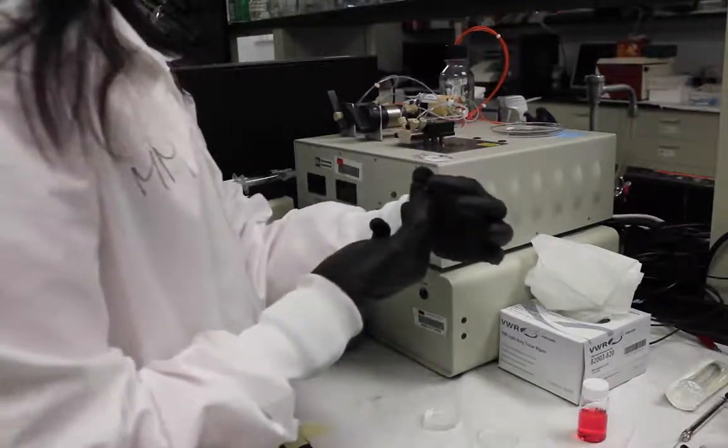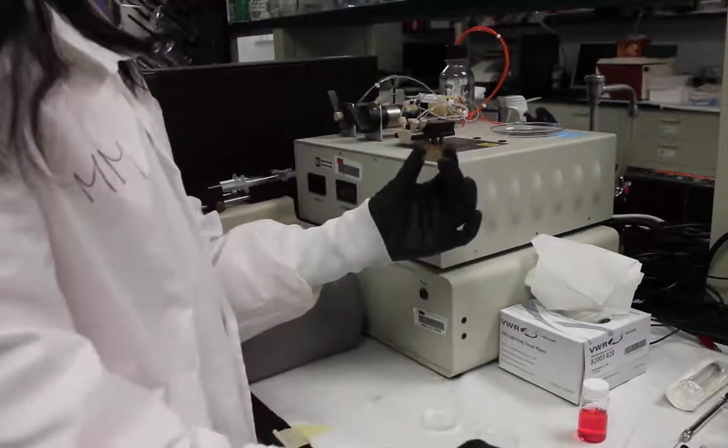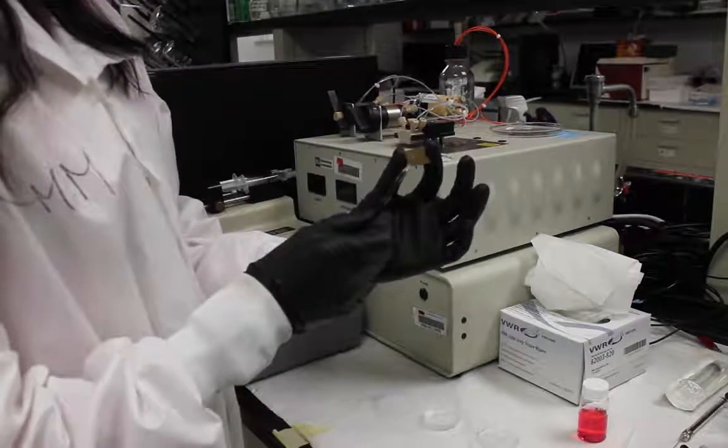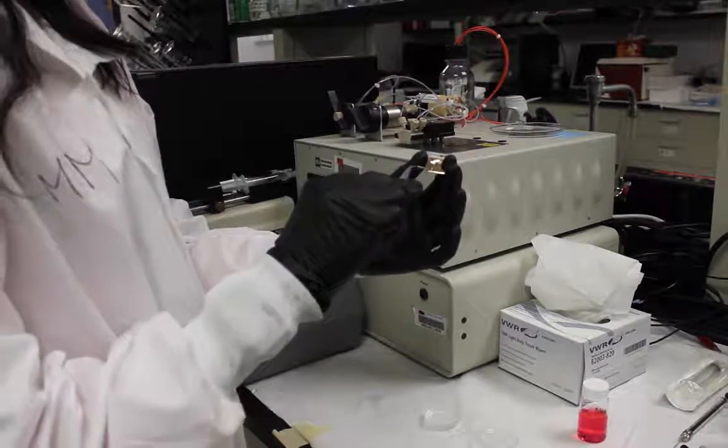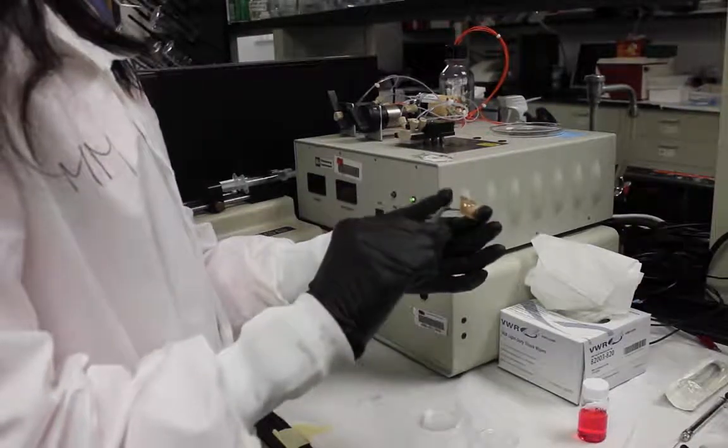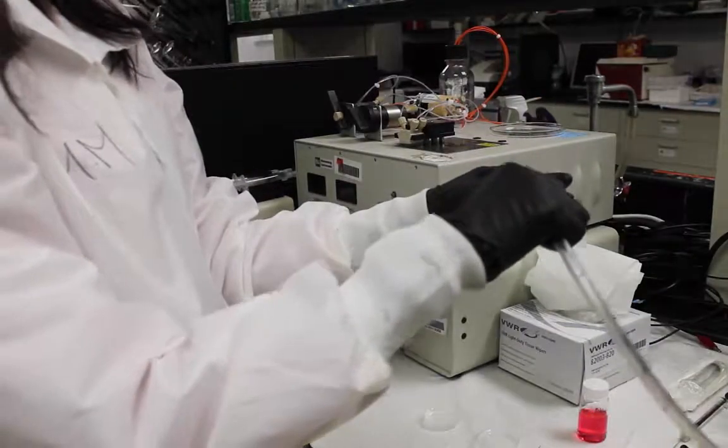You want to dry it out on the side that goes on top of the index fluid, which is the chromium side. It is always gold face up, chromium face down. So I will real quickly dry this out.